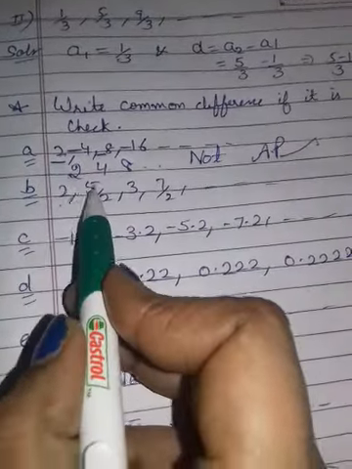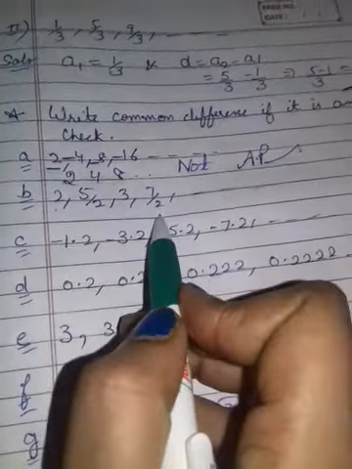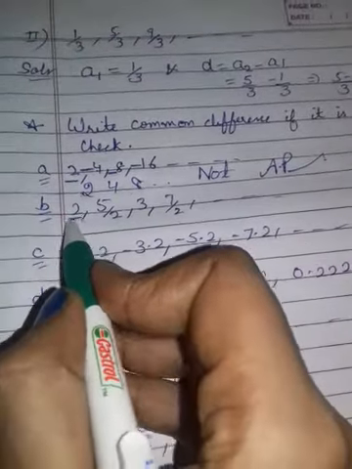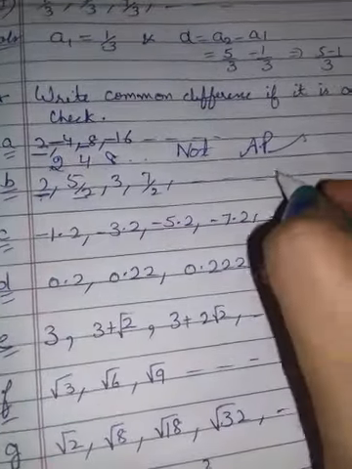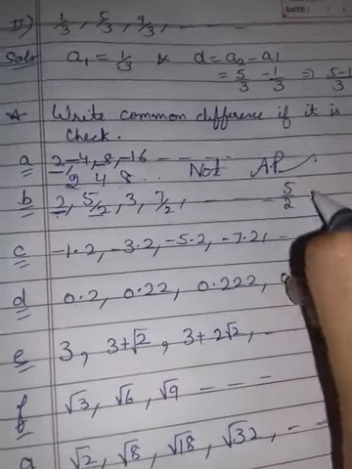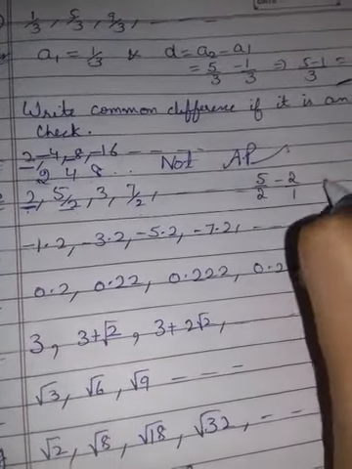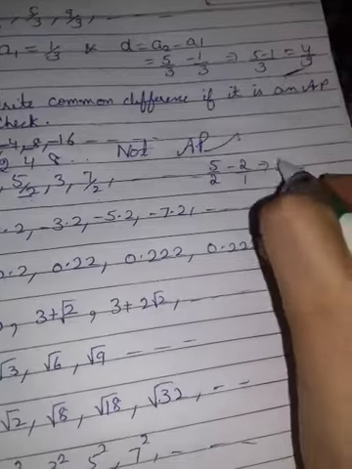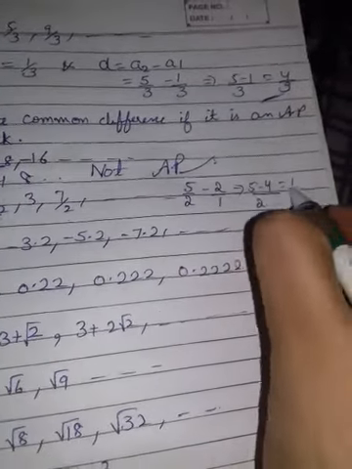Next is 2, 5 by 2, 3, 7 by 2. They are given to you. The first term is 2, the second term is 5 by 2. So we will check the gap. 5 by 2 minus 2. Take the LCM, then it will become 5 minus 4, which means 1 by 2.